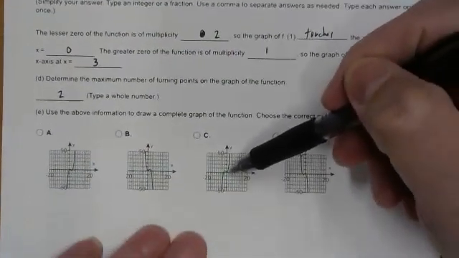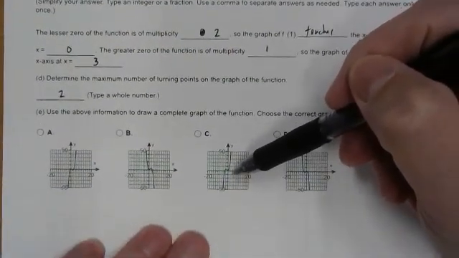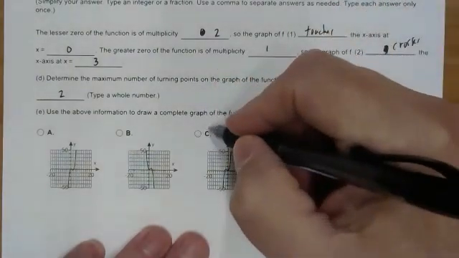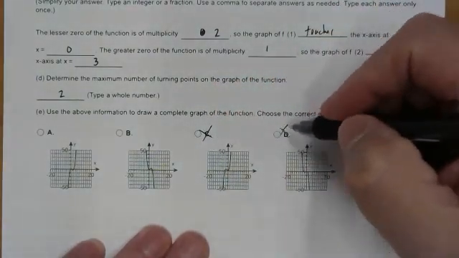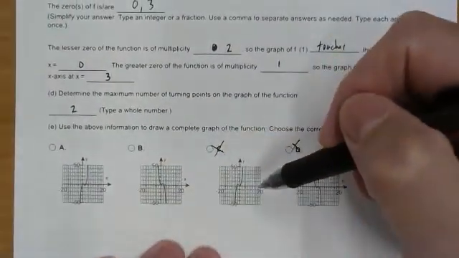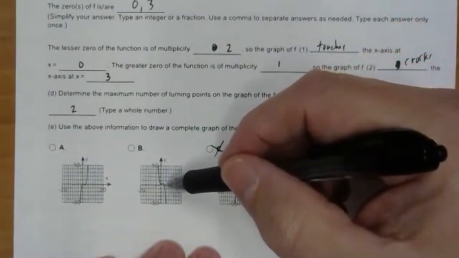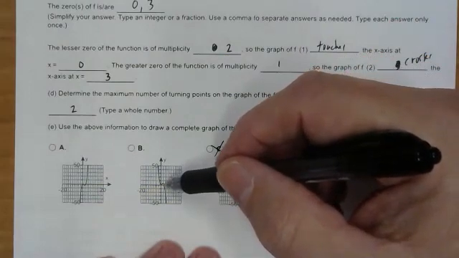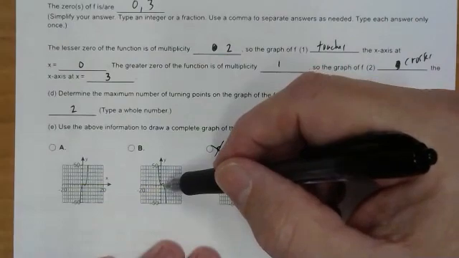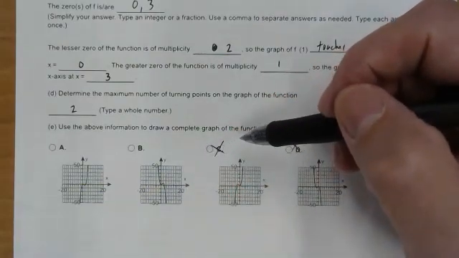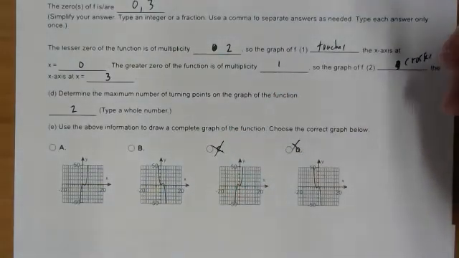Even though you can't see it well, this one doesn't have a 0 and 3 x-intercept, or this one. It's got to be one of these two.